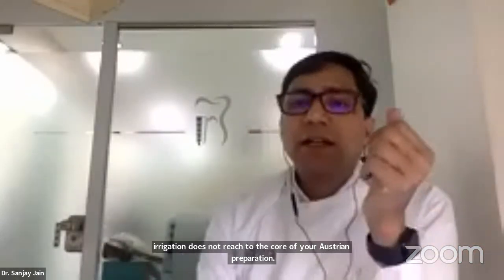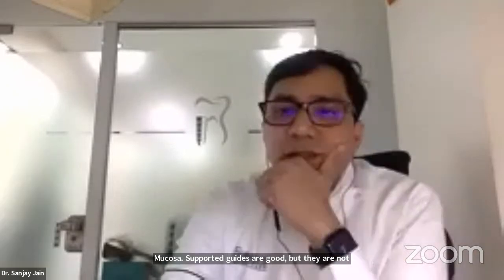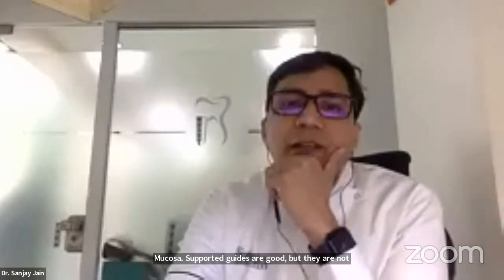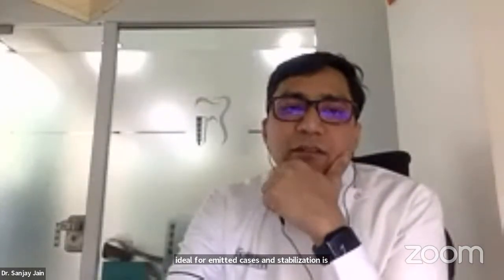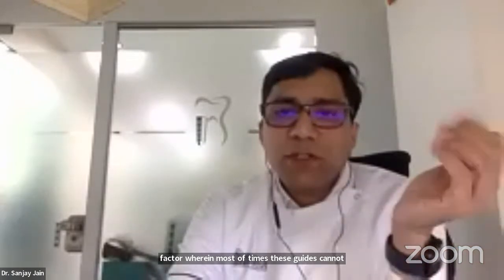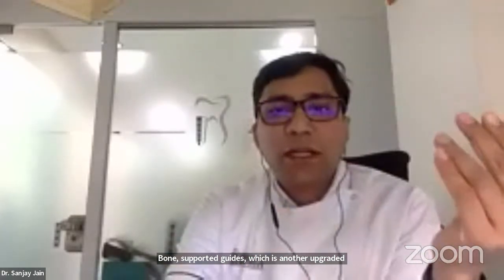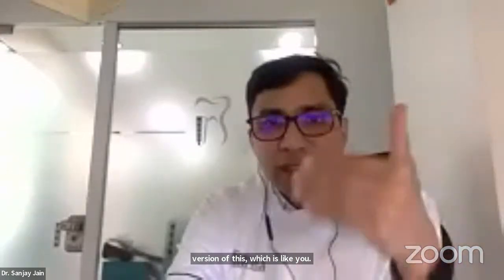Mucosa supported guides are good, but they are not ideal for immediate cases, and stabilization is a big factor, wherein most of the time these guides cannot be secured firmly in the patient's mouth. Bone supported guides are another upgraded version of this, wherein you decide how much bone needs to be taken out, you open up the flap, and you place this guide.